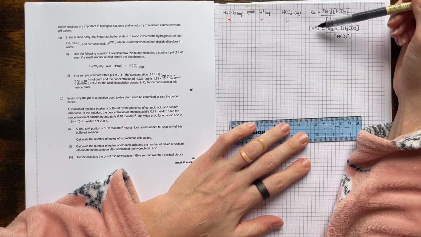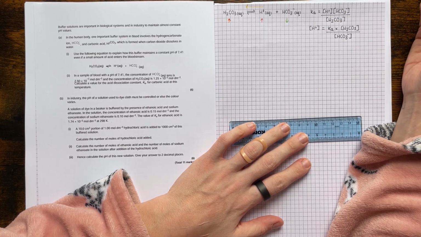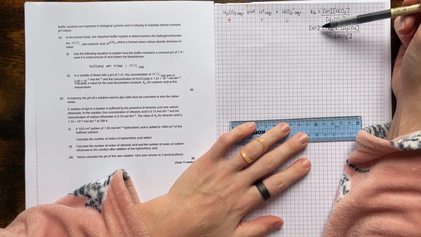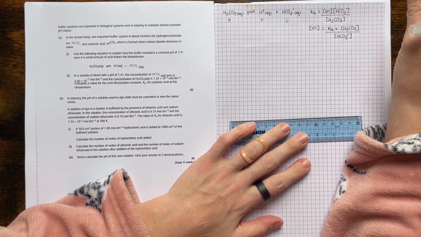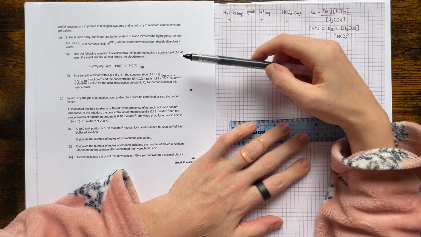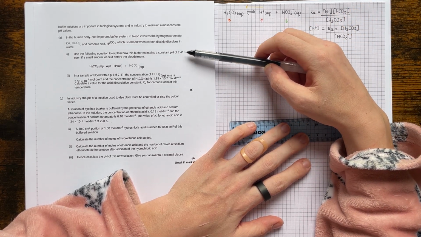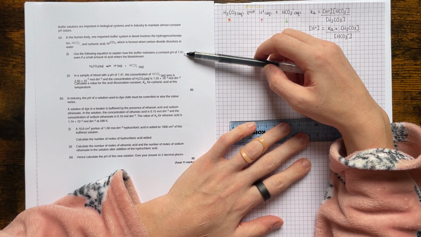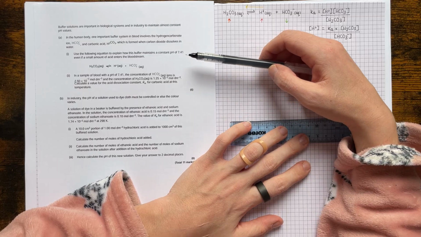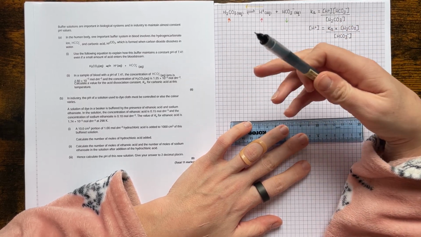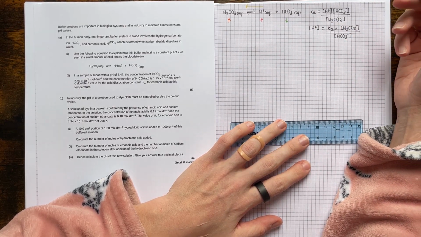The H+ concentration will change, but because the pH is a logarithmic scale of the H+ concentration, the change in pH is less noticeable. So the pH won't necessarily stay exactly 7.41. It will potentially change to sort of like 7.39 or 7.43, but that would be classed as the pH staying constant.